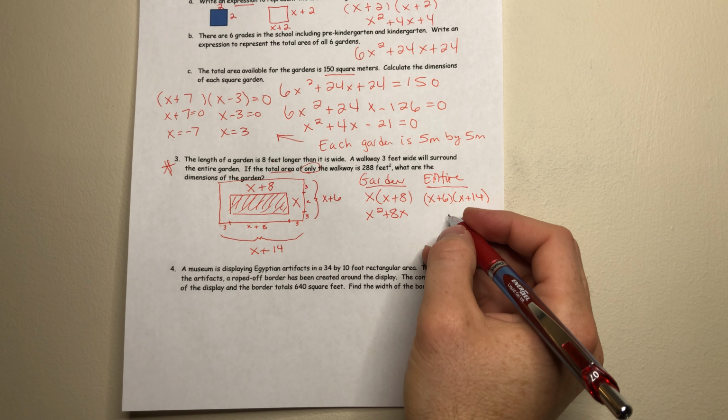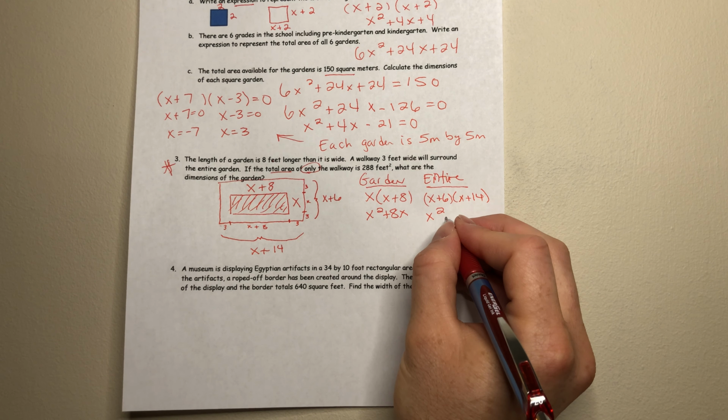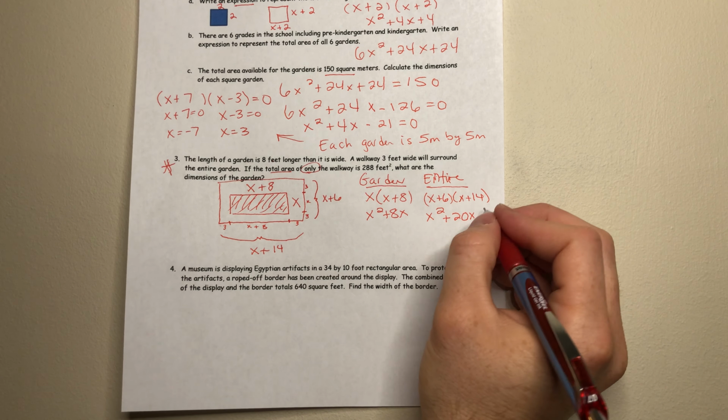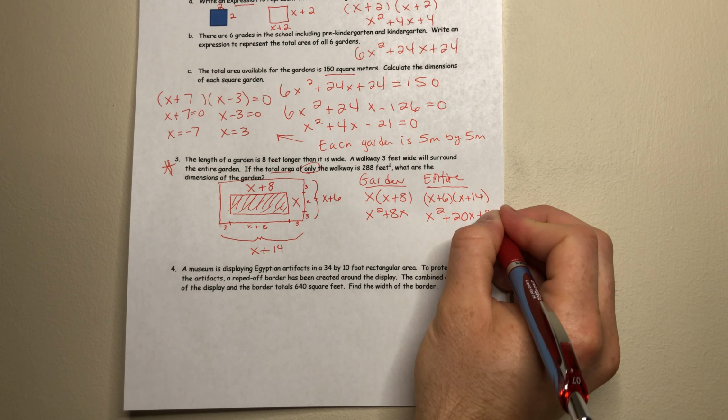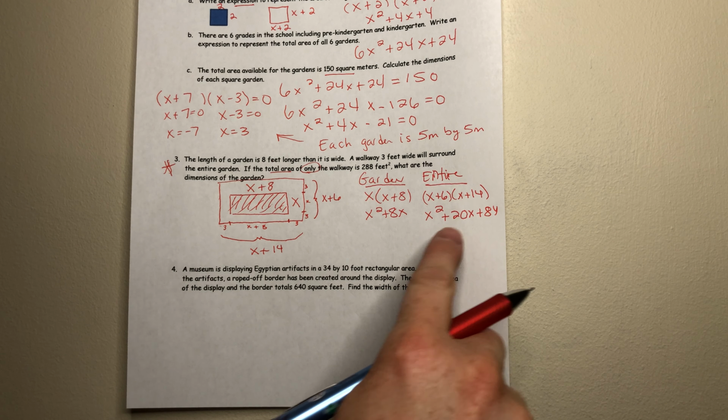That's going to give us x squared plus 14x plus 6x is 20x, and 14 times 6 is 84. So that's the area of everything together.